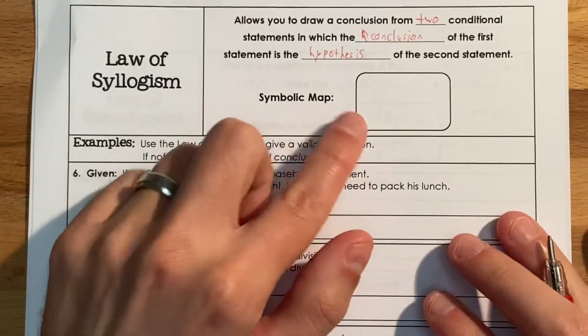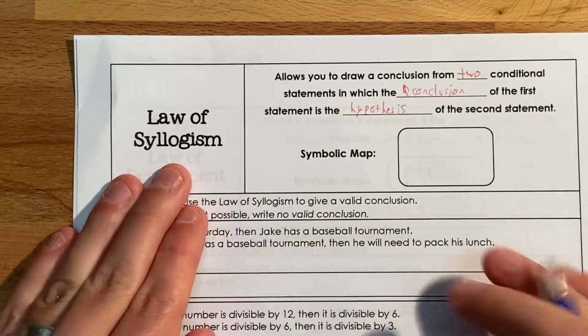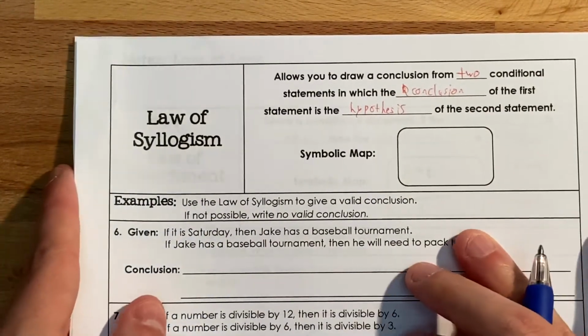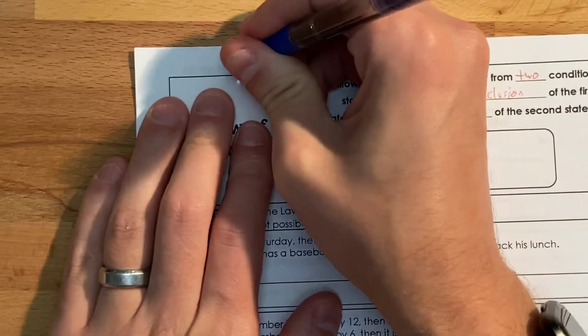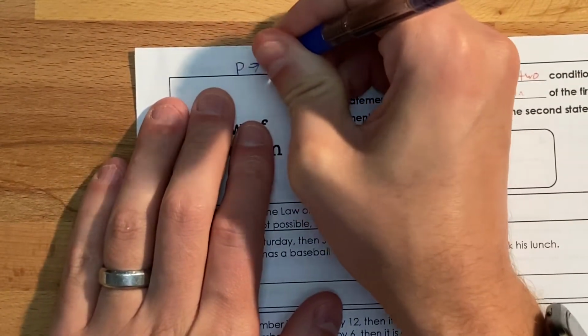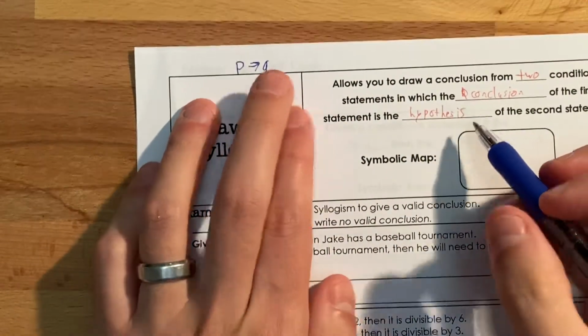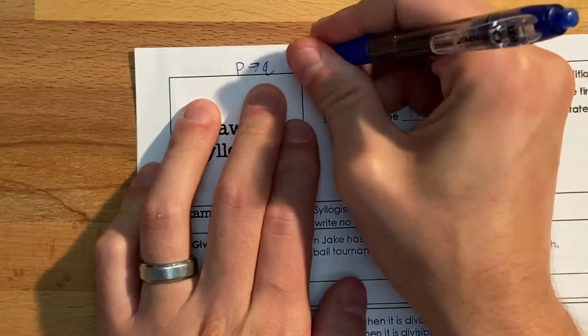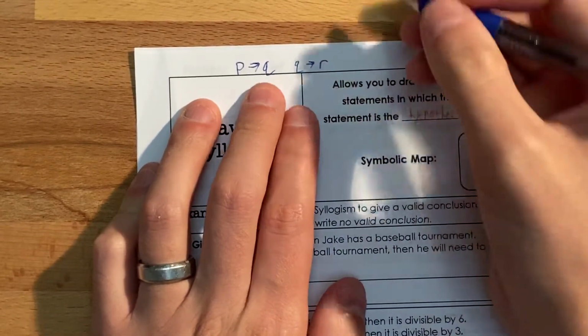So I'll do the symbolic map in a second, but to be honest, this makes a little more sense to me when I write it horizontally. So I'm going to do the same for you guys. It looks something like this. If you have P, then Q. And what this says is the conclusion of the first one is the hypothesis of the second one.